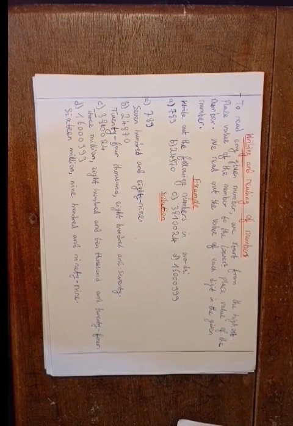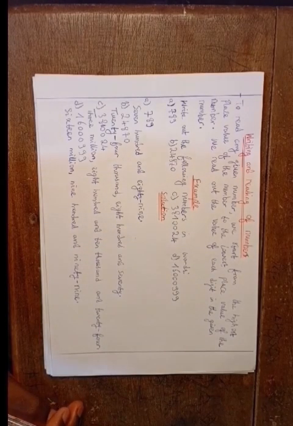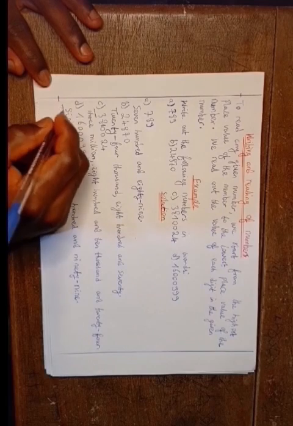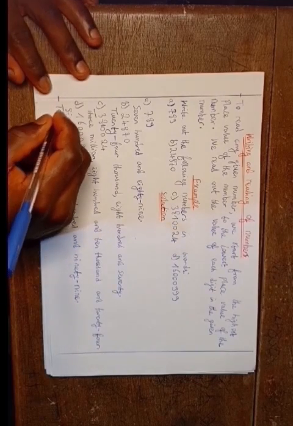So those are the solutions of these examples. In case anything is not clearly understood, you leave questions as comments. I will answer them. So next, let's go now to the next thing, which is to write out a given number in words in figures. That means you can be given a number in words and you're required to write out that number in figures. That means using numerals.